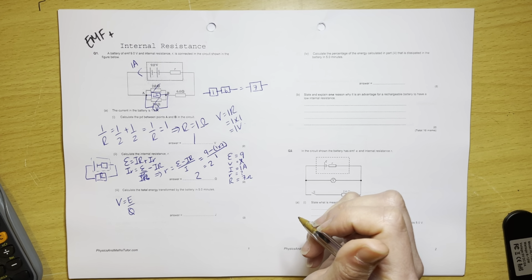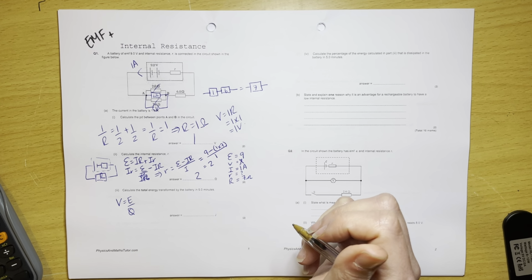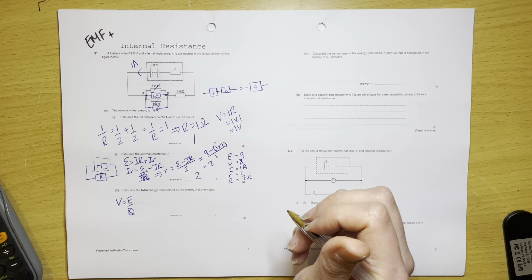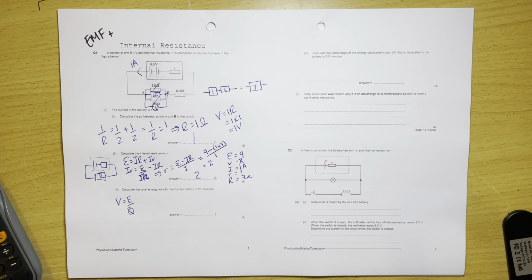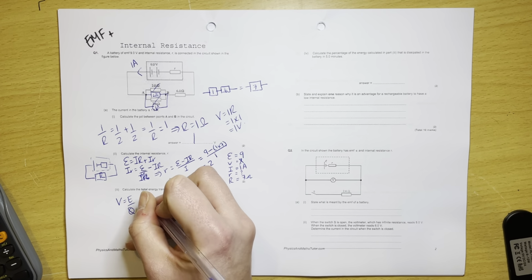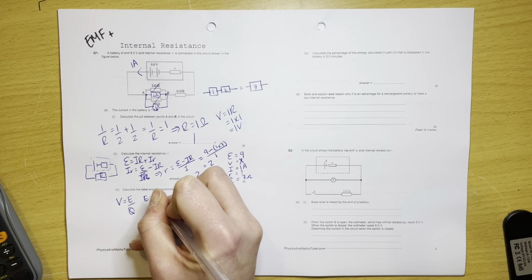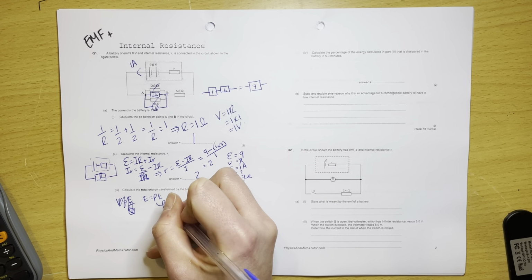So E equals energy transformed in 5 minutes. I also know that E equals V over Q. I also know that E equals PT. Aha, I'm not using that. So energy equals power times time, but I know that power equals IV.